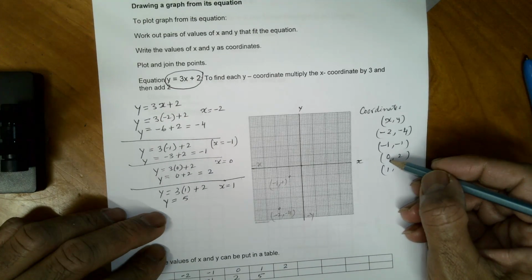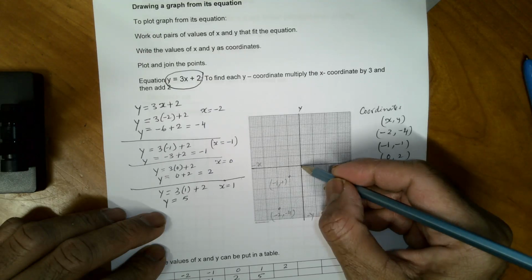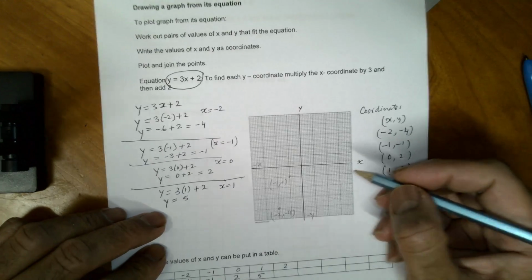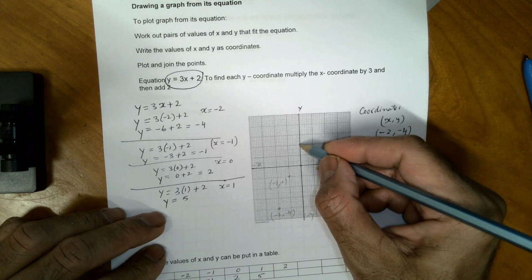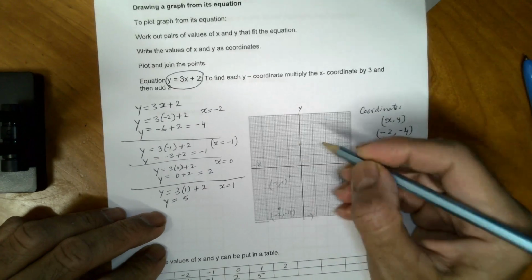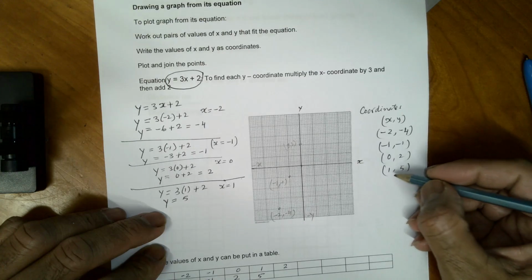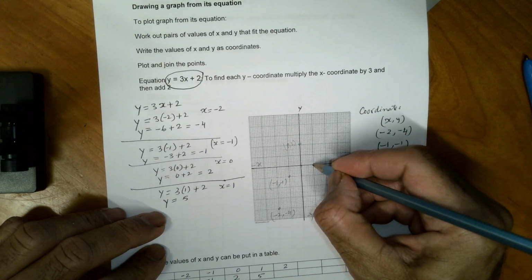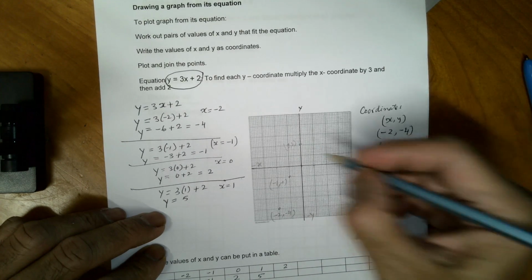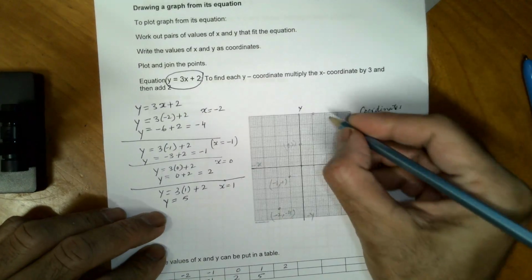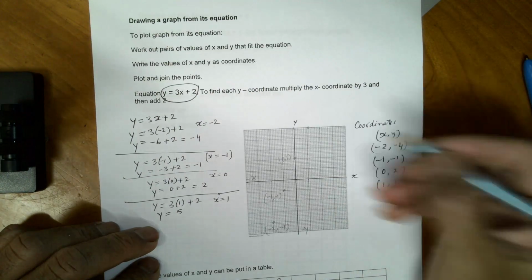Then you got x is 0, which is here, and y is 2. So that's the point 0, 2. Then you got x is 1, and y is 5. So 1, 2, 3, 4, 5. So we got here.